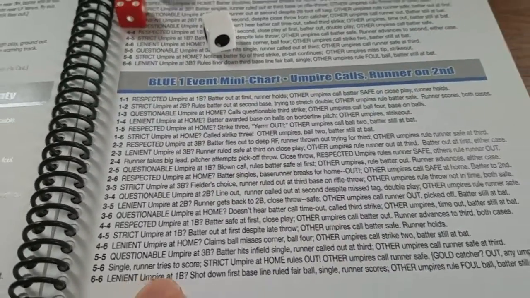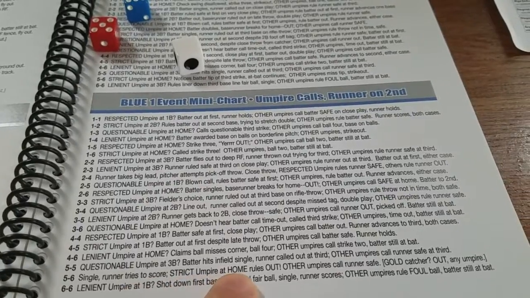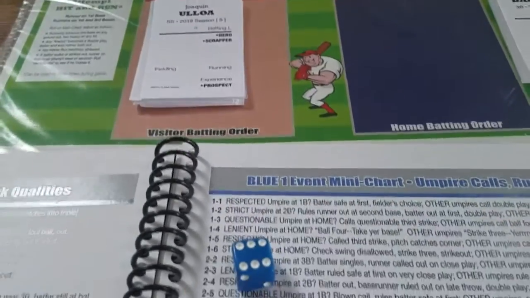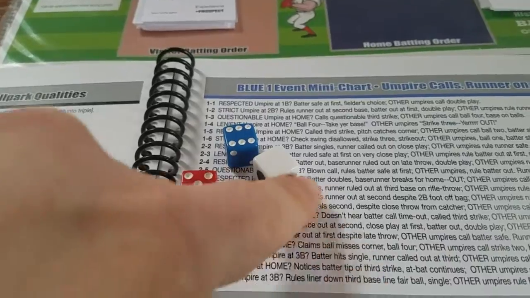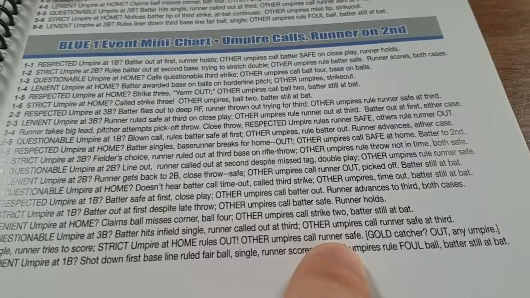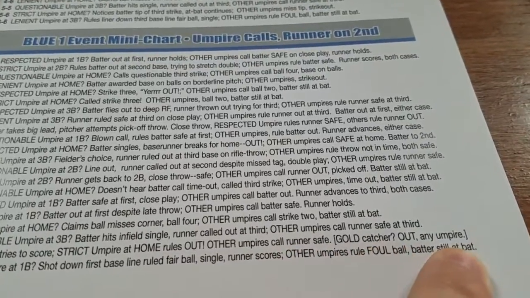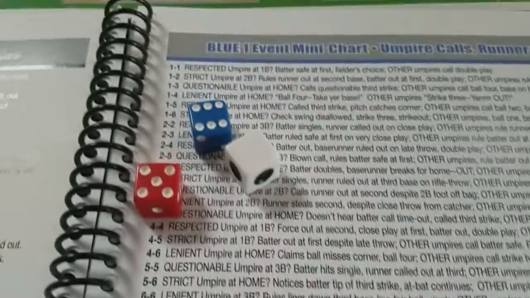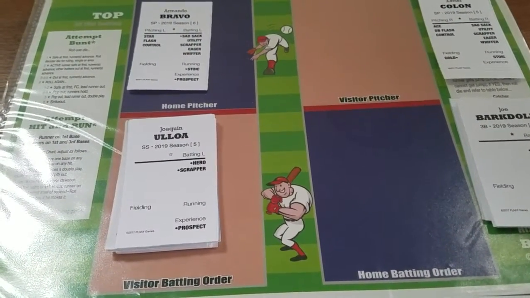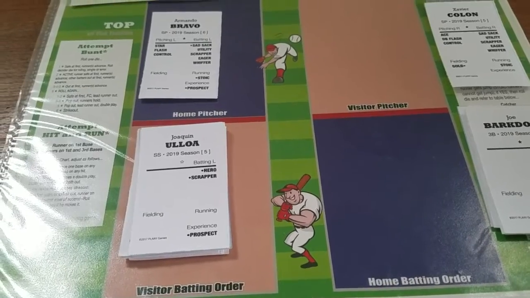5-6 says, single, runner tries to score, strict umpire at home rules him out. Well, Dan McCoyland is semi-strict. However, the decider die says he's not strict in this particular play. So he will not be ruled out. He will be ruled safe. Gold catcher, out any umpire. Okay, is the catcher gold? Tozy is not gold, so he cannot block the plate and get him out of there. So that's going to be a base hit that will score the run. So Barkdahl with an RBI single.